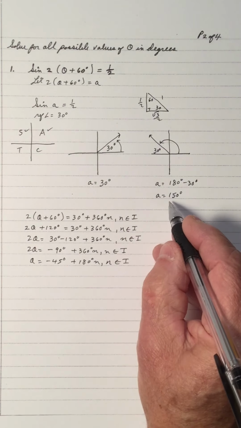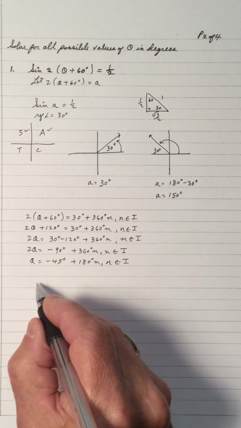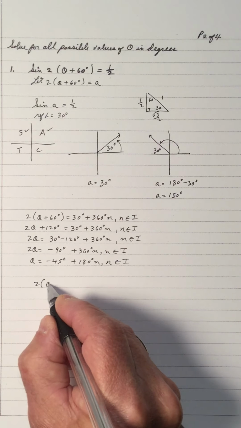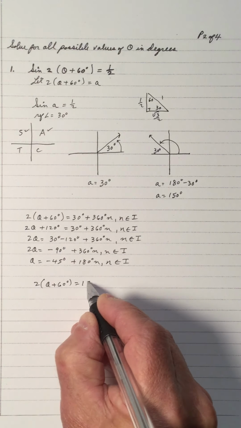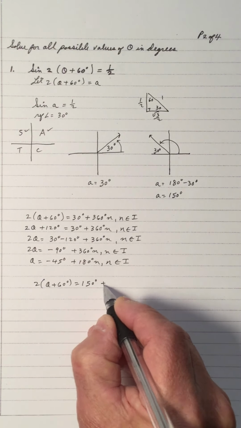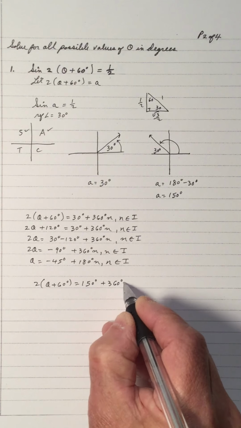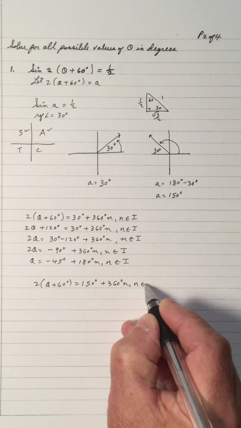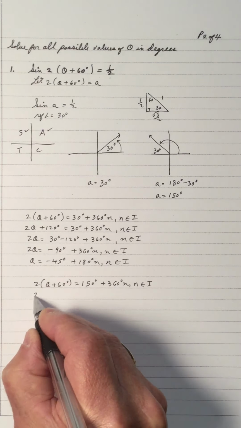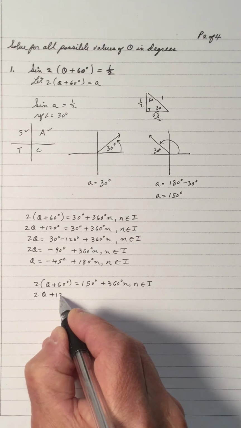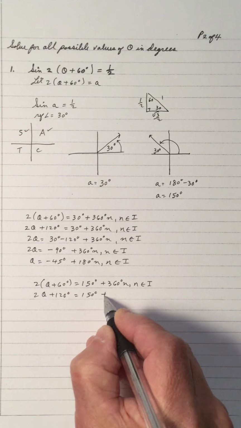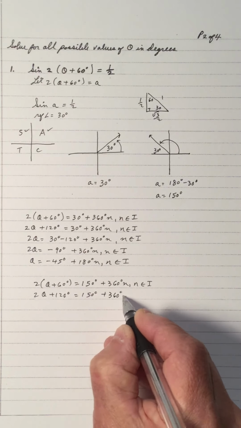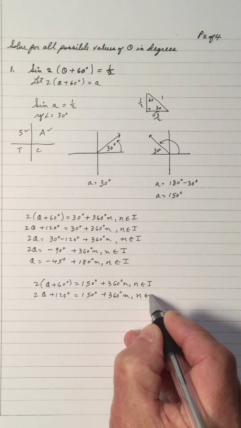Now we work it out when the angle is 150. So we go through the same steps again, only this time we have 150 there. So it's just a matter of going through these same steps. Multiply by 2, just copying all this down again.